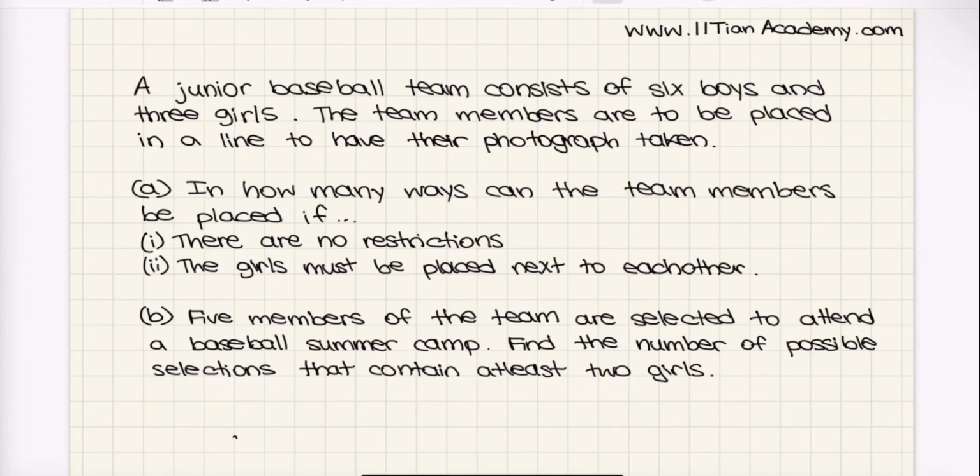A junior baseball team consists of 6 boys and 3 girls. The team members are to be placed in a line to have their photograph taken. In how many ways can the team members be placed if there are no restrictions and if the girls must be placed next to each other?